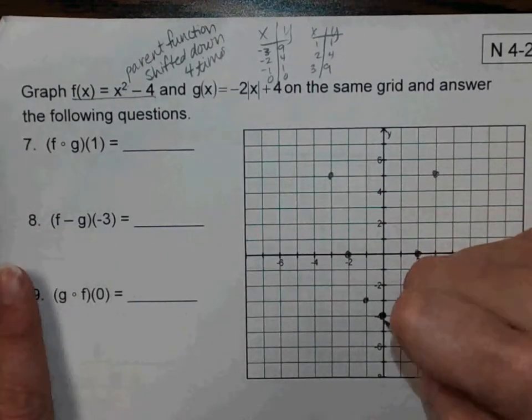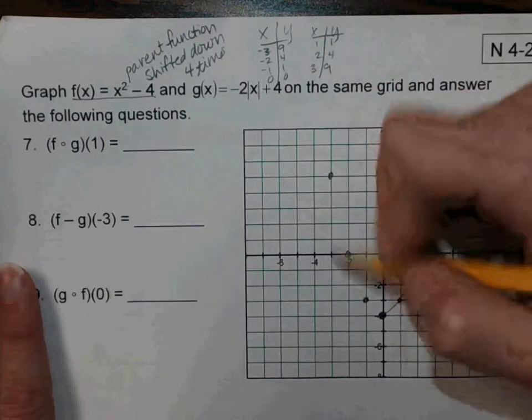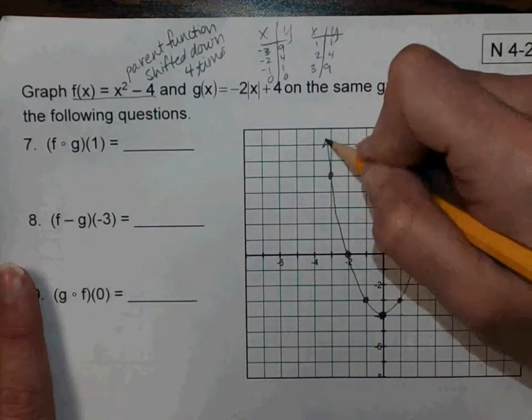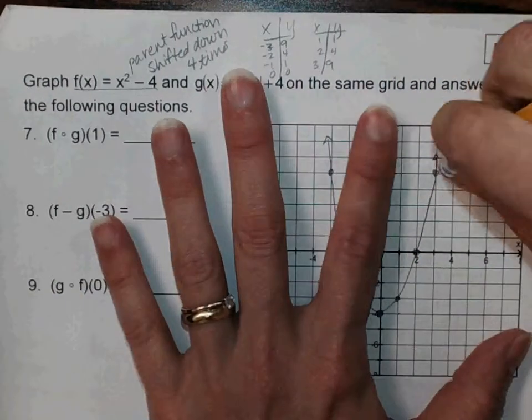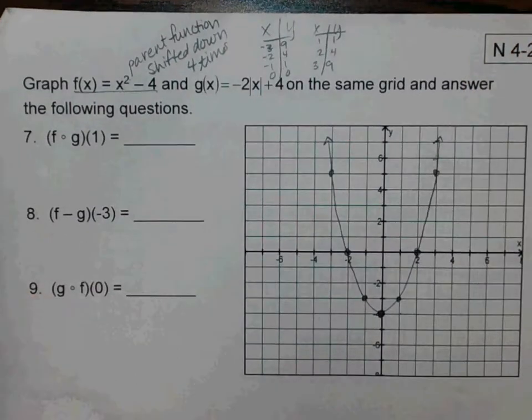And so we get this parabola. Okay, so that's the first part of the graph.